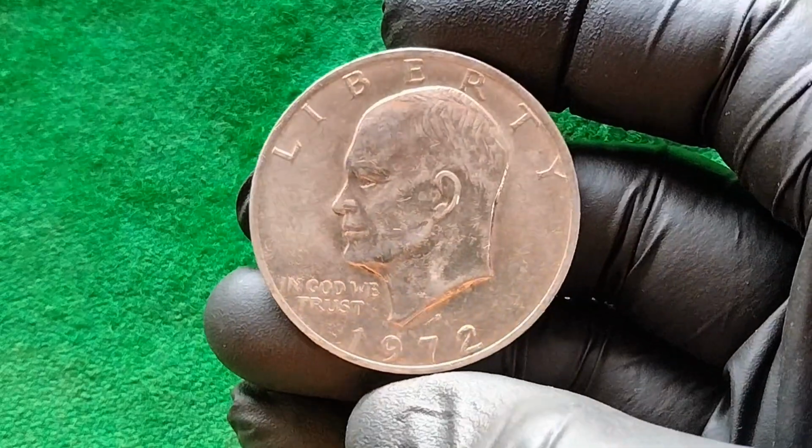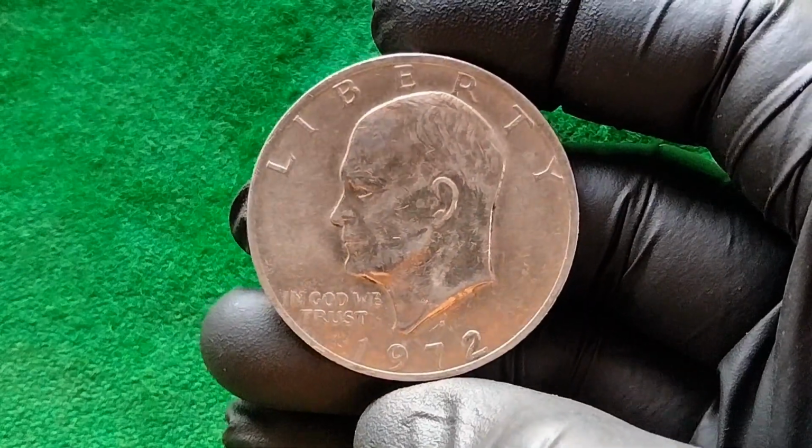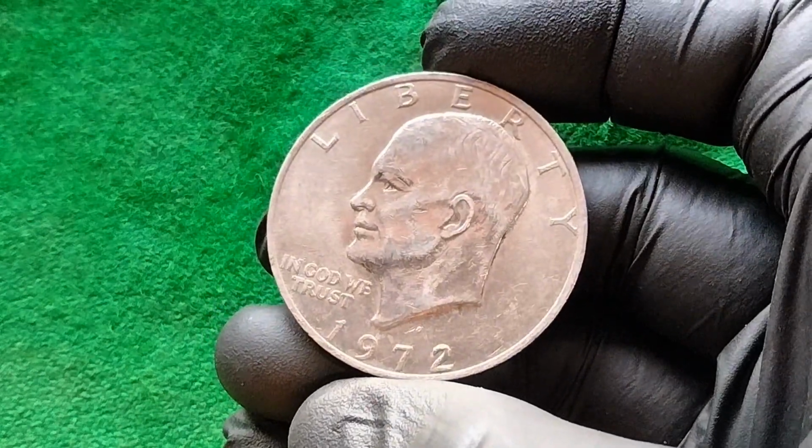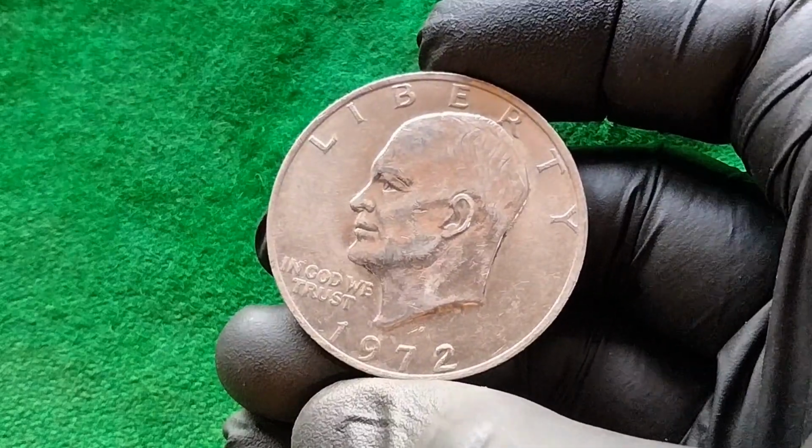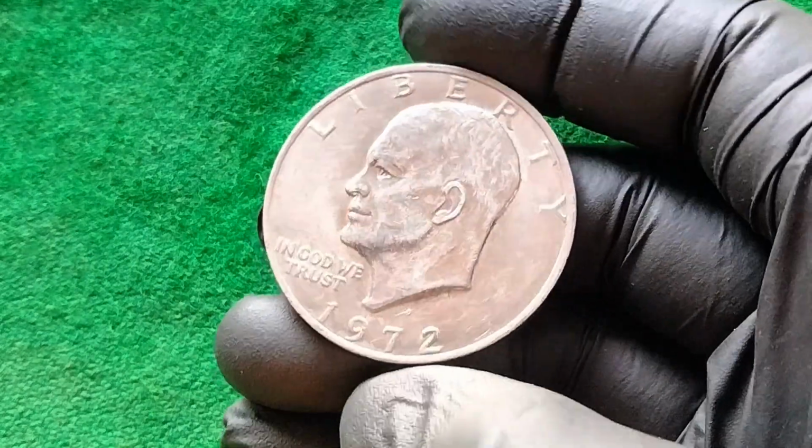Still, collectors sometimes search for mint errors such as doubled dies, off-center strikes, clipped planchets, or die cracks, which can increase the value significantly depending on rarity and condition.